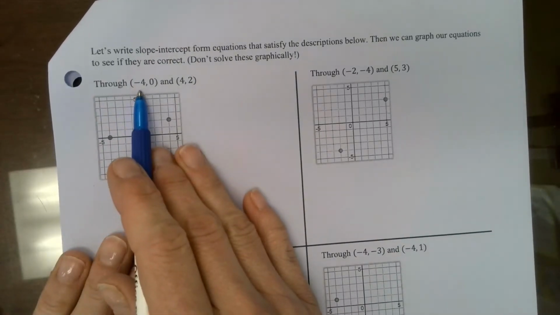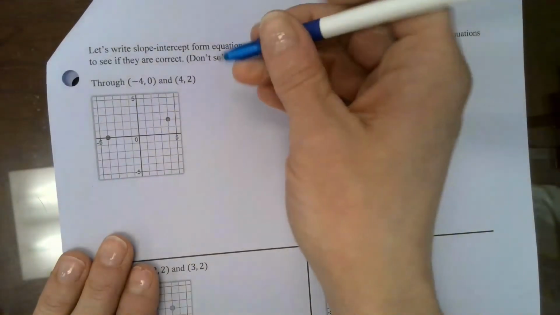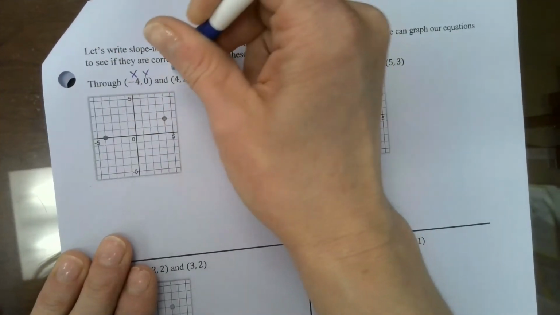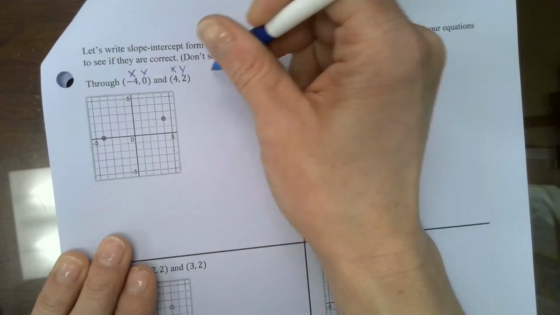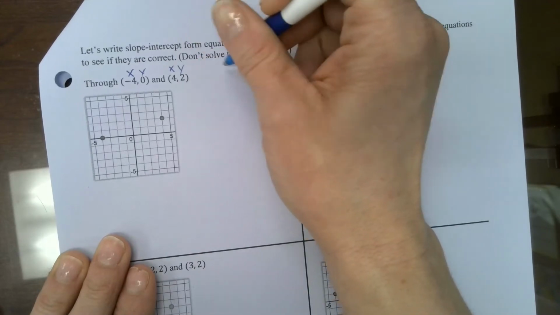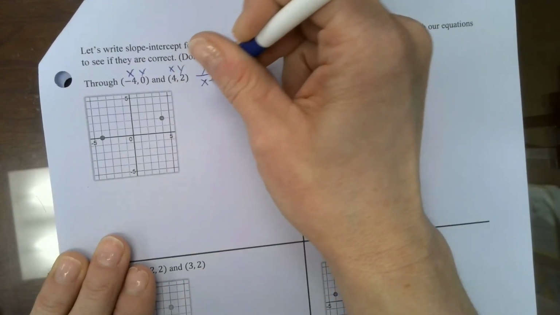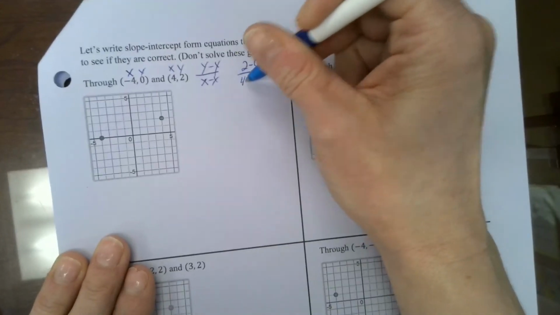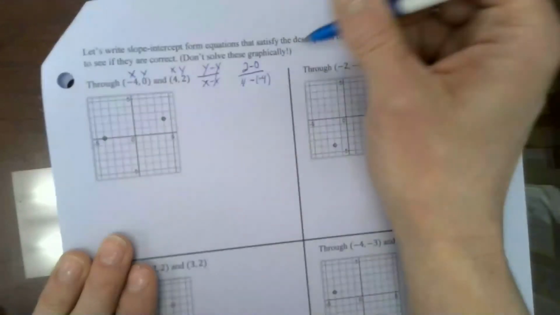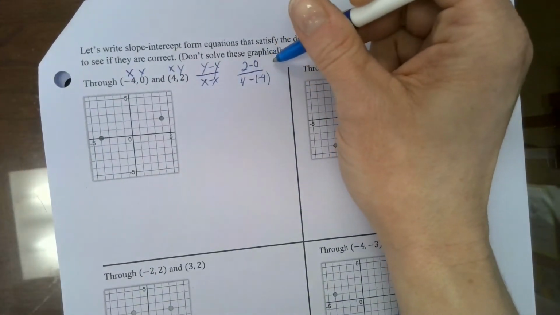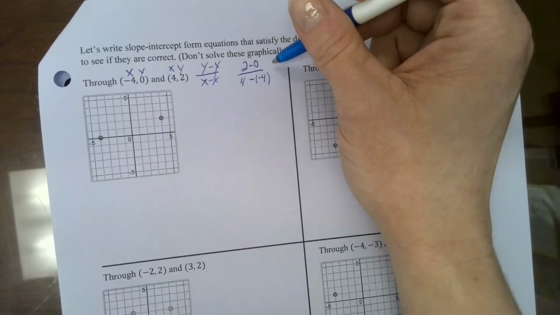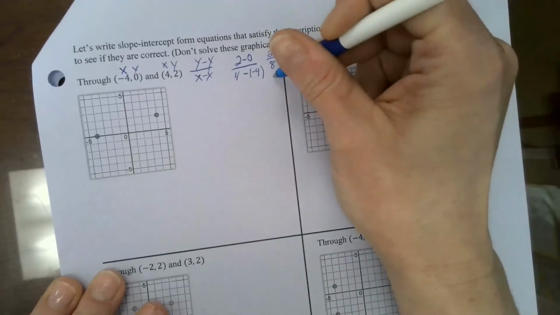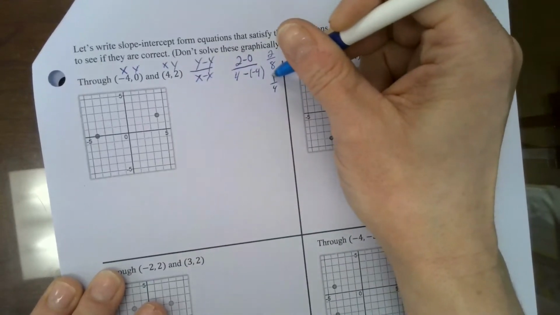So we need to have a slope and we need to have a y-intercept. So we're going to have x and y, rise over run. So y over x, 2 minus 0 over 4 minus negative 4, right? So 2 minus 0 is 2, 4 minus negative 4 is 8. So that reduces, let's see, 2 over 8 reduces to 1/4. So the slope is 1/4.